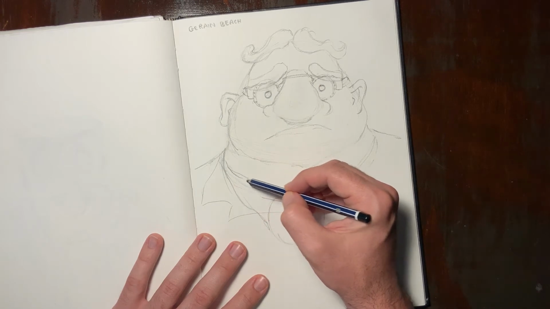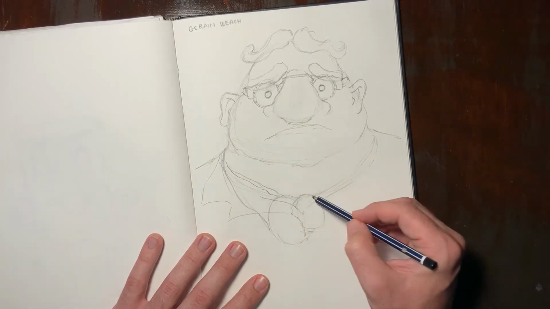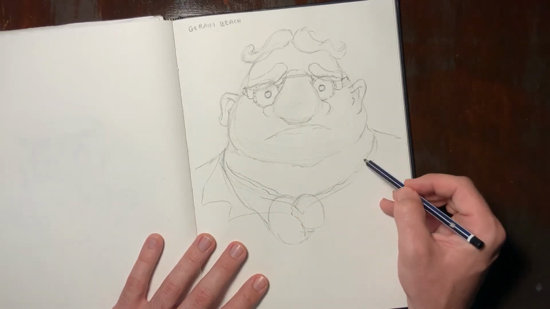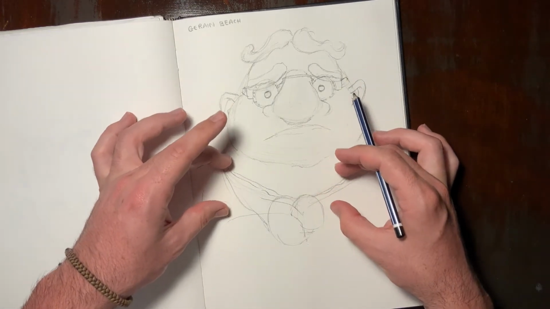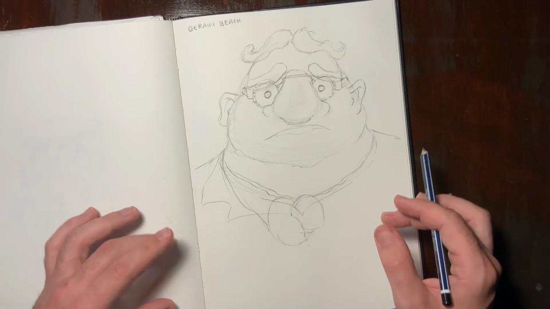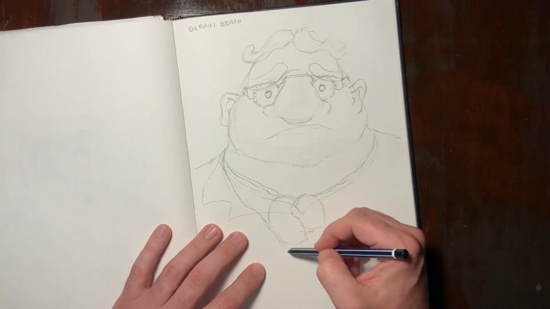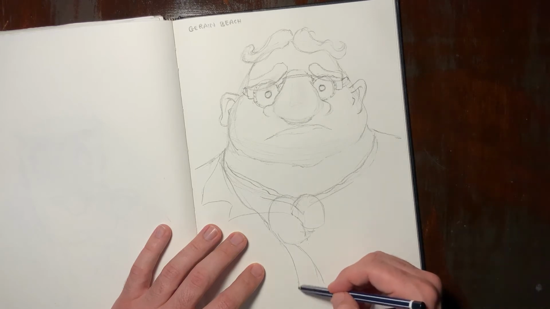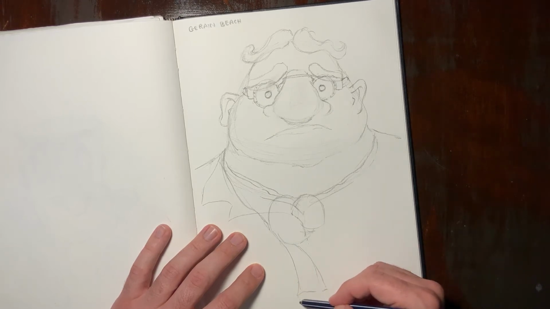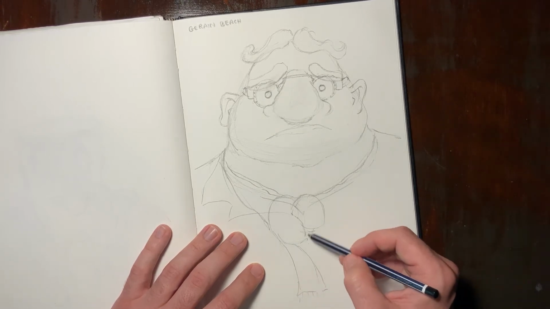No, I want his fat to like sort of ball, like his chin is sitting over his scarf. One of those.